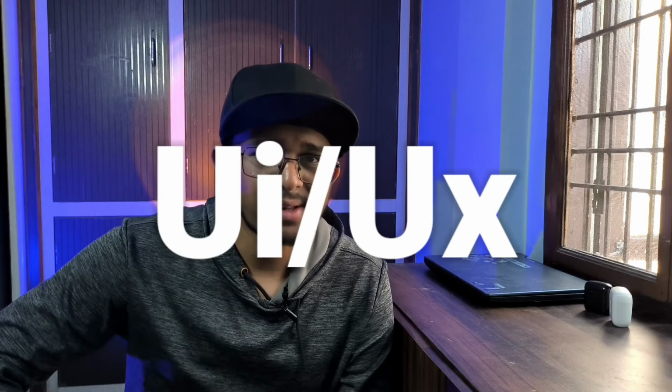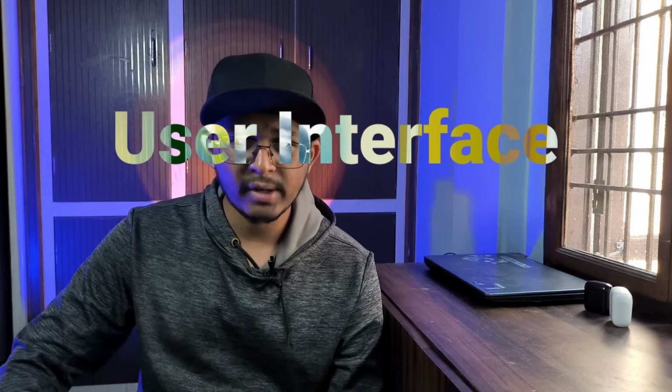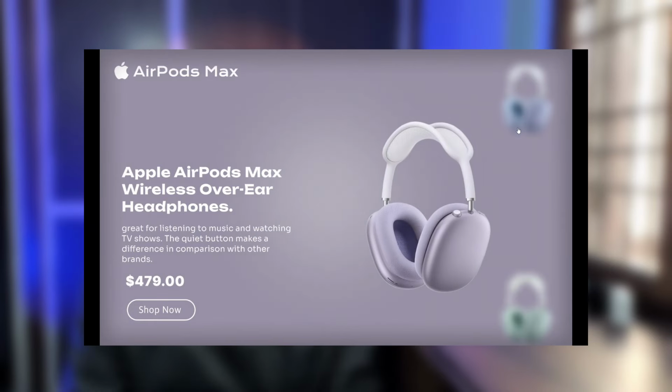The word UI UX describes user interface and user experience. What is user interface? It is the way the website looks. So what is user experience? It is the way people feel about your website.